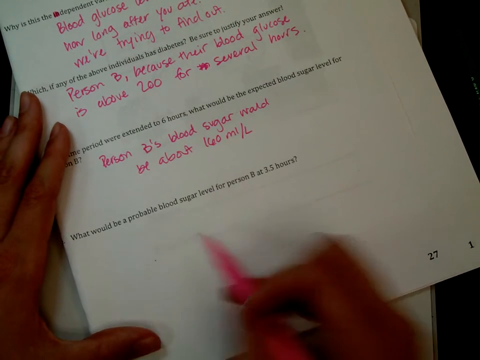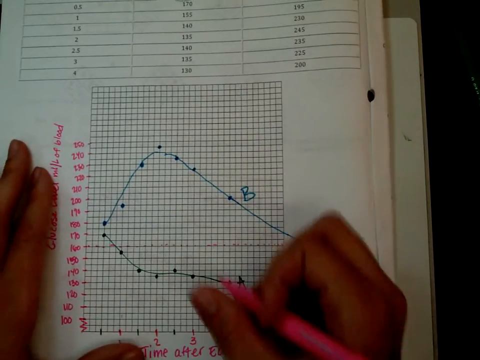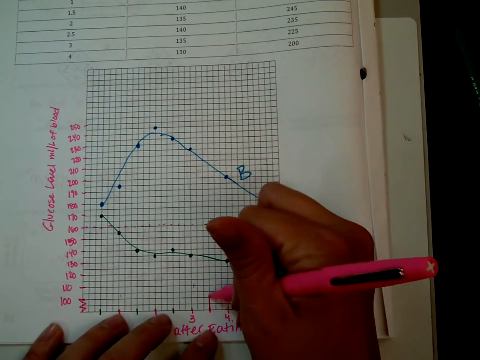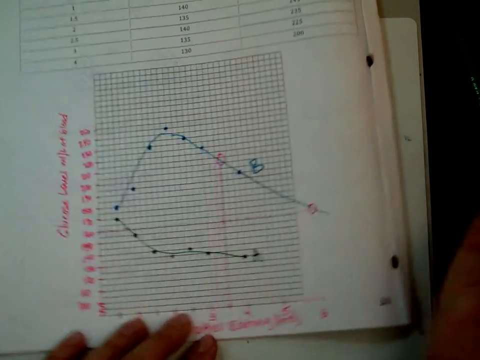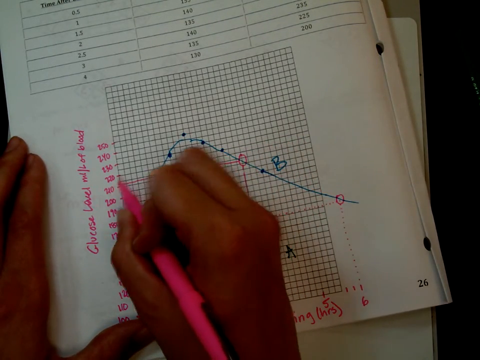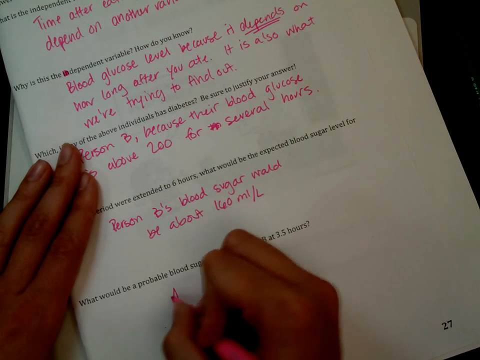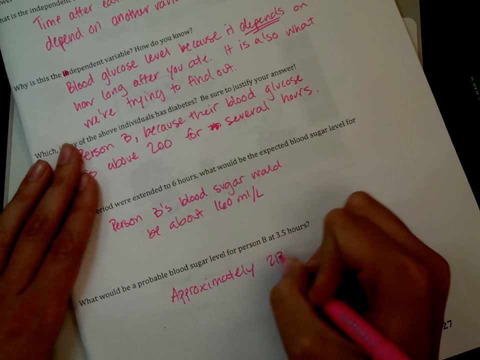What would be a probable blood sugar for person B at 3.5 hours? So again, we'll find 3.5 hours, that's right here. We want person B, so we're going to go up right there, go over. It looks like we're right in between 210 and 215, so maybe 213. Approximately 213 milliliters per liter of blood.